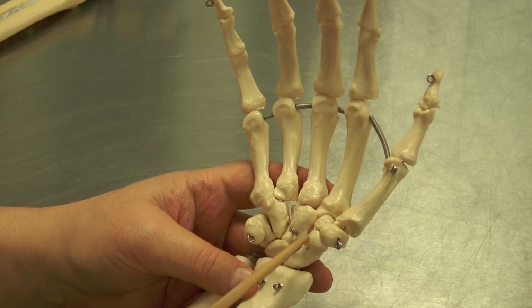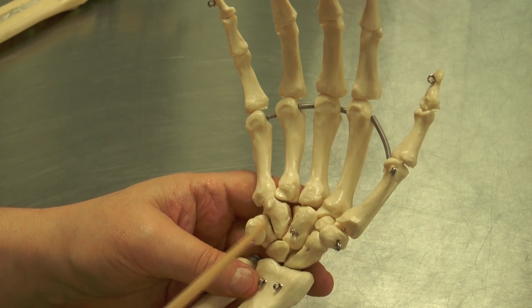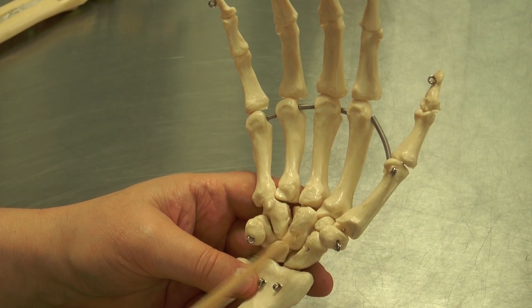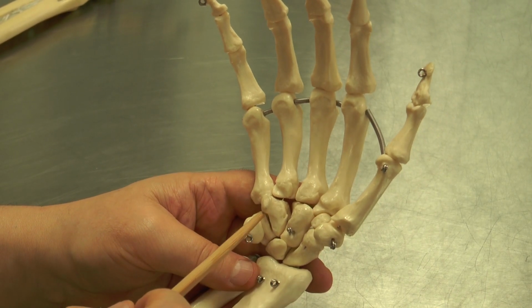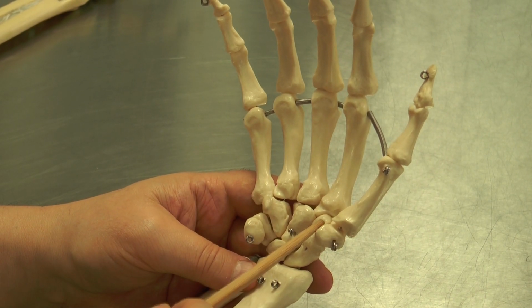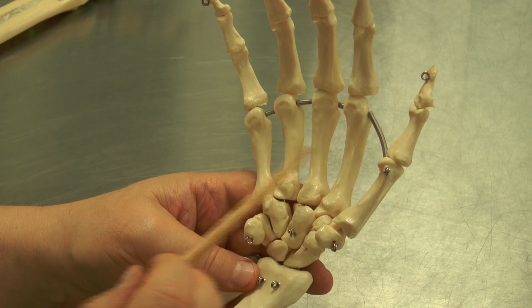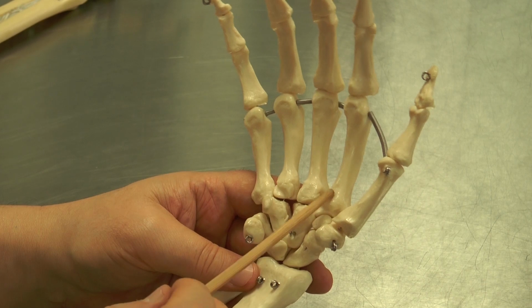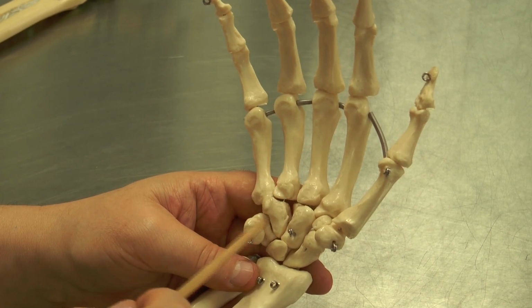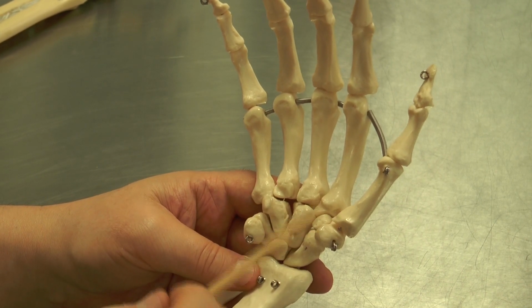And we have intercarpal joints here among the carpal bones. And then we have carpometacarpal joints. So distal carpal bones form articulations with the metacarpals, which form the carpometacarpal joints.